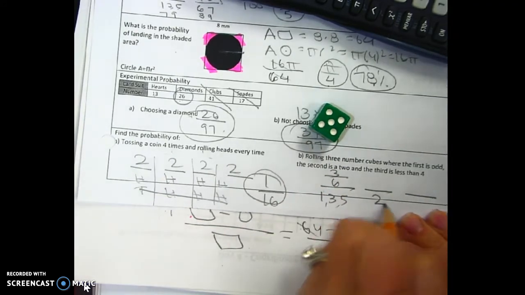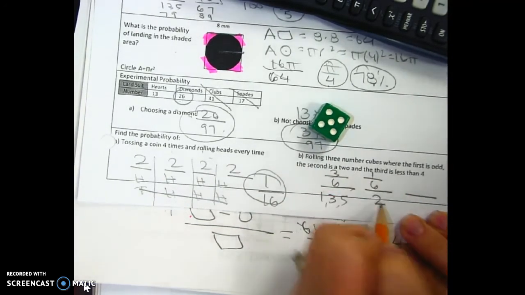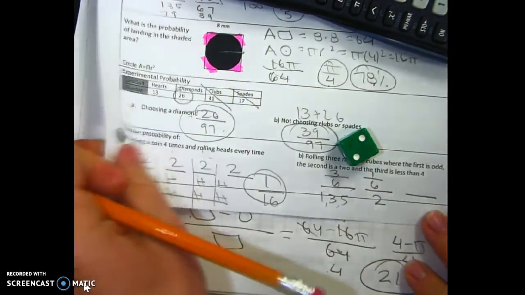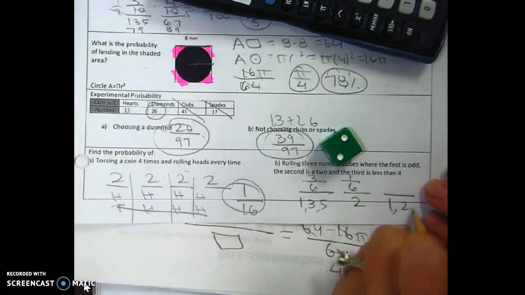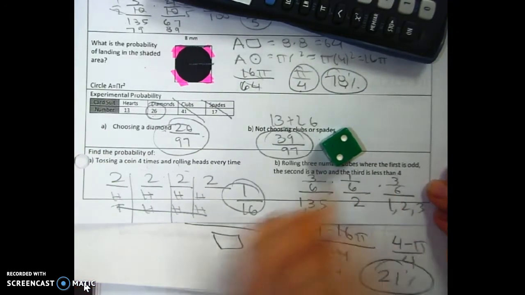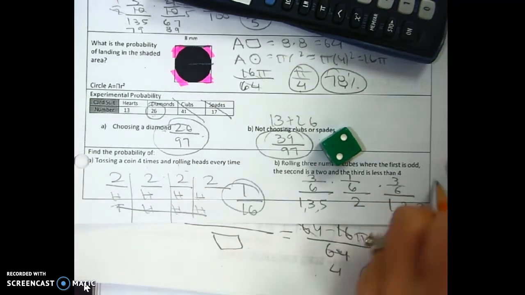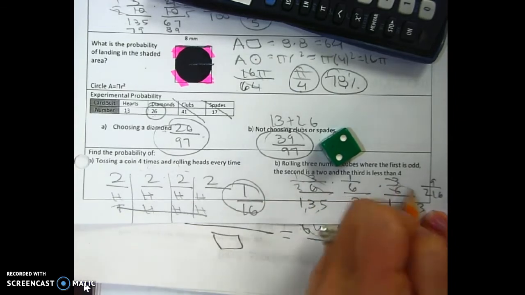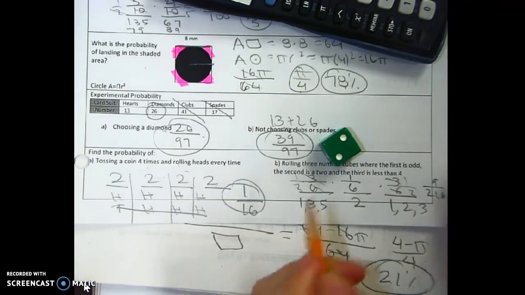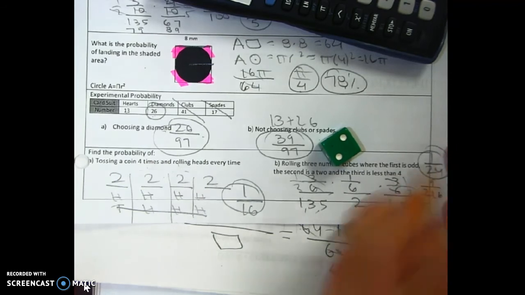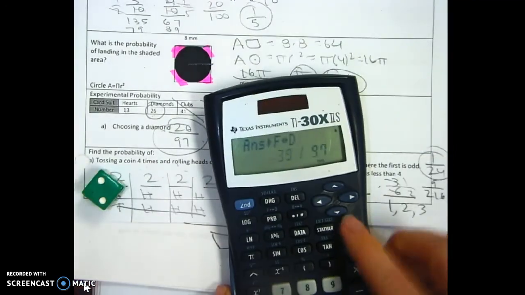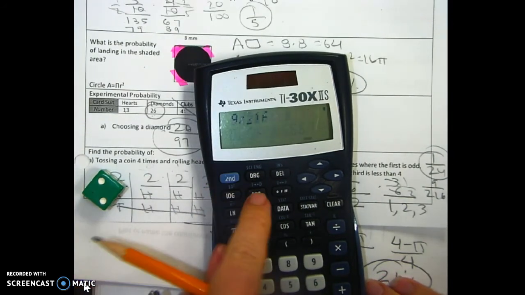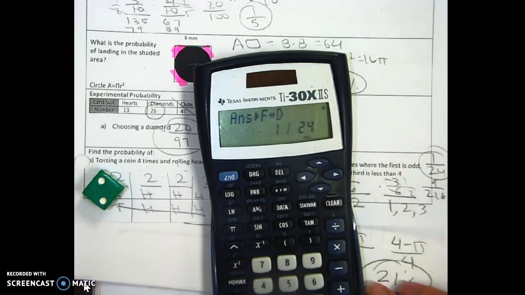The second is a 2. So there's only 1 two on the cube. Don't take the number 2 as part of the probability. Like, where is it? There is only 1 two. And then the third number is less than 4. 1, 2, 3. That's 3 out of 6. Okay? So I can multiply across if I want. And then I can simplify, or I would just simplify right away, and I get 1 over 24. But I want to show you, if I wasn't sure, I could go 9 divided by 216, and then go second PRB, and it gives me 1 over 24, which is what I got.